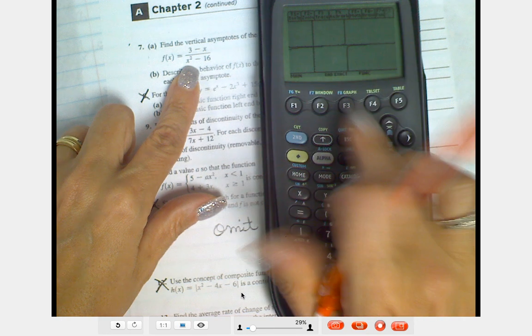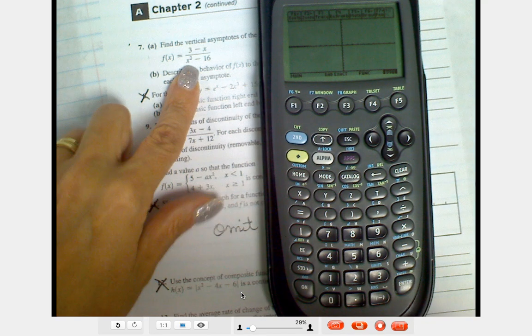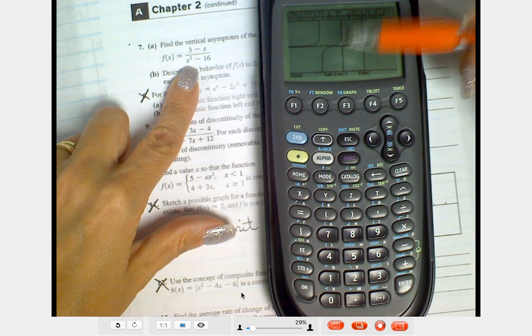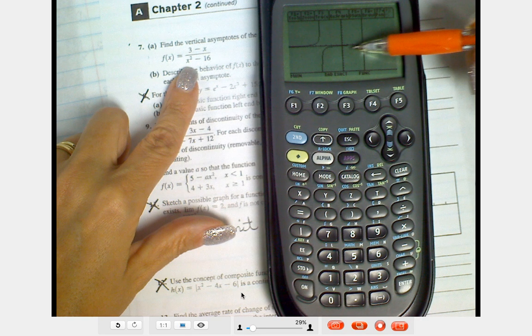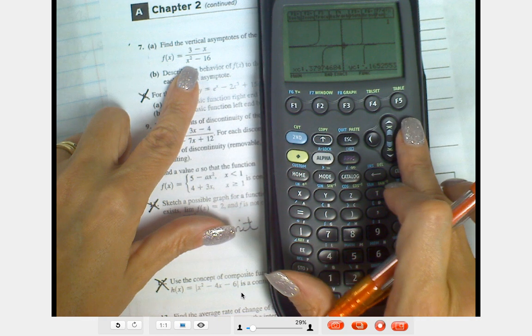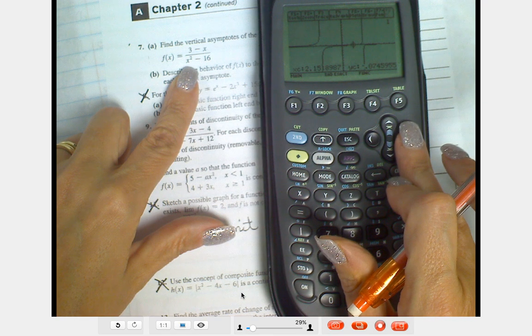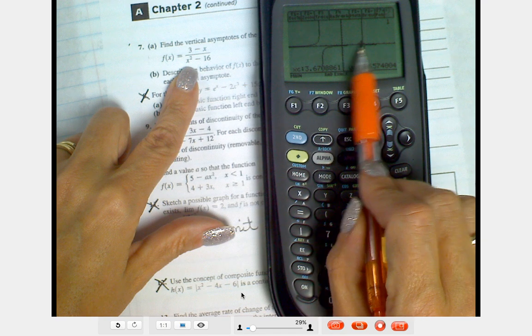I've got it zoomed in, so if you want to do zoom 6, F2 6, you can see the whole graph. And they're wanting vertical asymptotes. So one of the things I'm seeing here, and I'm not sure what's happening here, but I can hit the trace key, F3, and I see that I am still getting x's and y's, so that's telling me that it is actually probably very close to that x-axis.